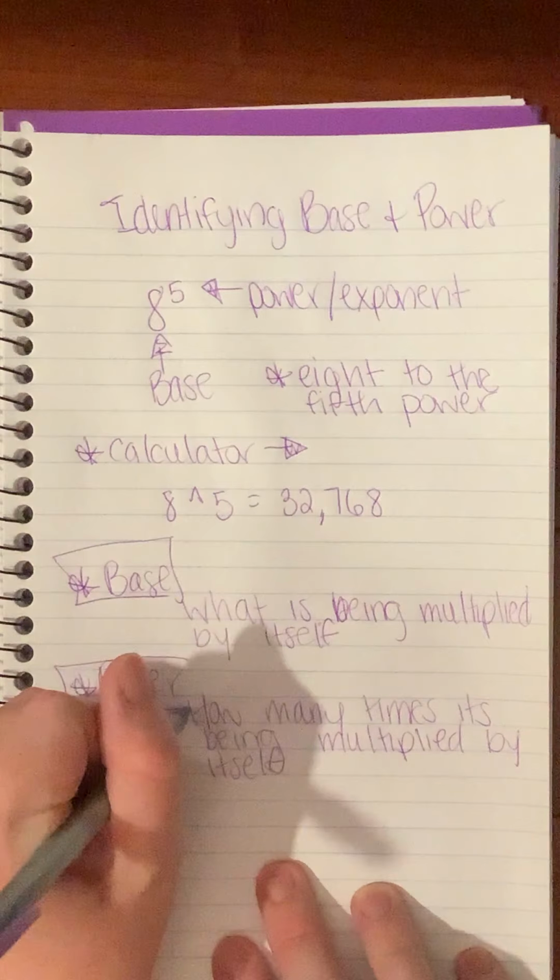Okay, we're going to look at the number 8 to the 5th power. My 8 is my base, so go ahead and label it base. And the 5 is your power, or what we have said before as your exponent. And remember, just like I did before, we read that 8 to the 5th power.